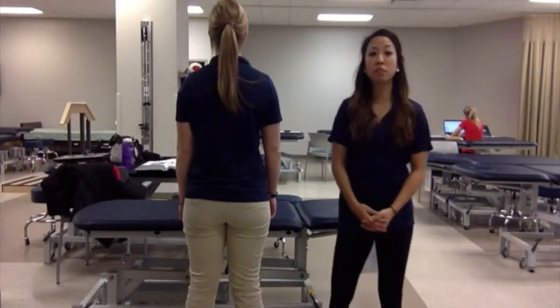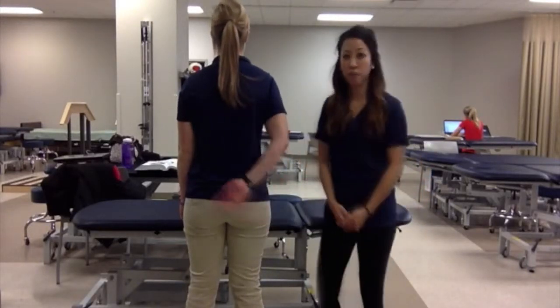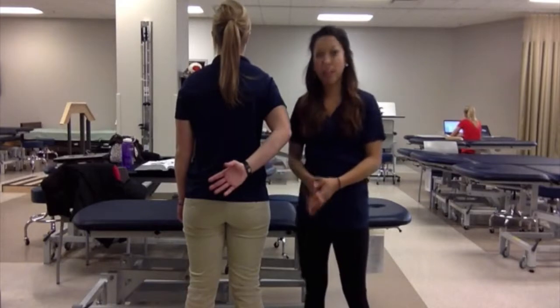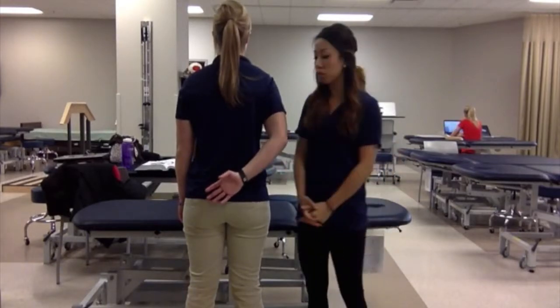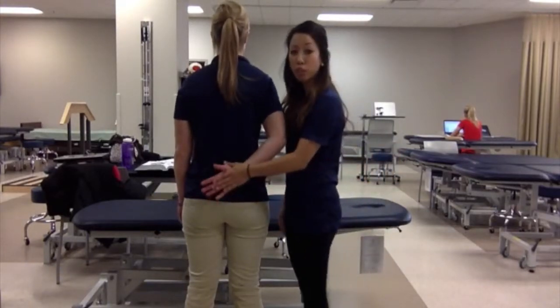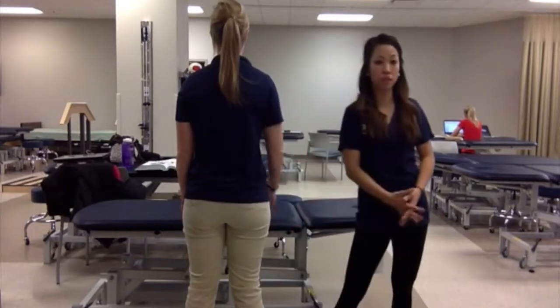Lift-off sign. The patient places the back of their hand on their back pocket. Patient then lifts their hand away from their back. If patient is able to do so, the examiner applies a force pushing their hand towards their pocket to test the subscapularis muscle strength.